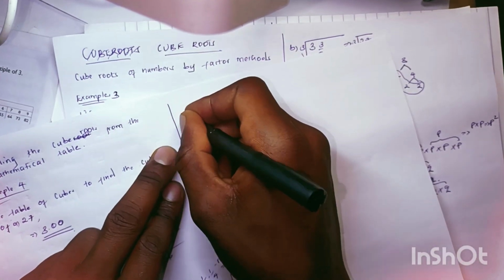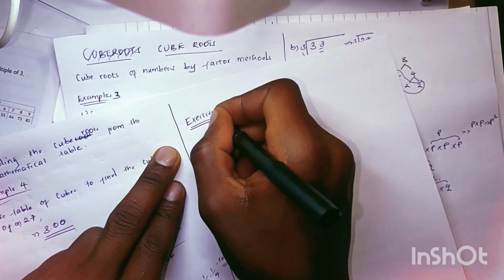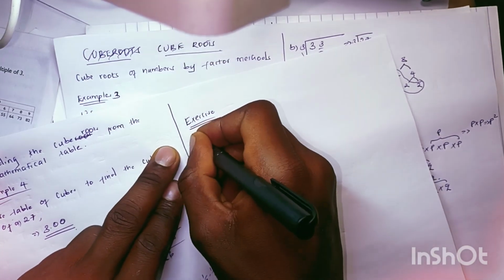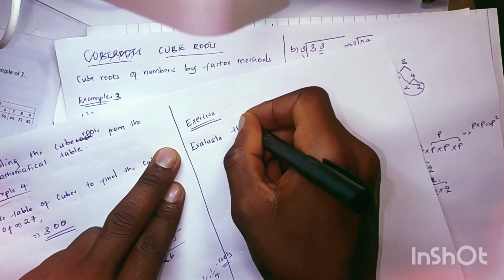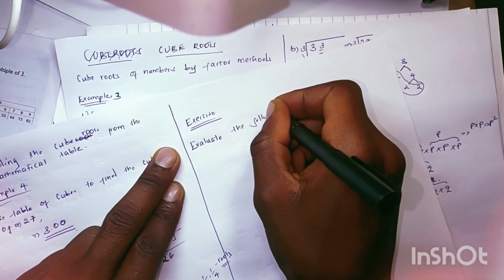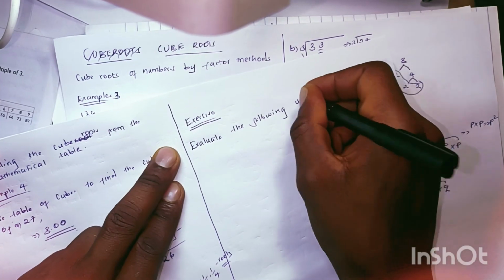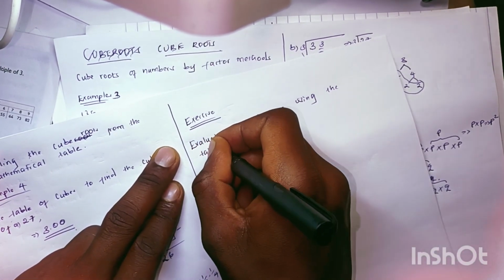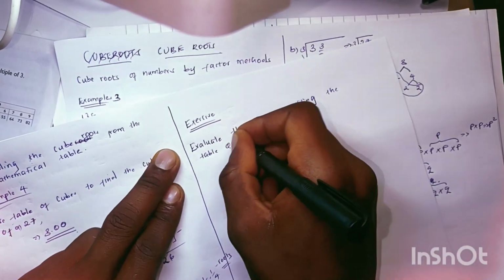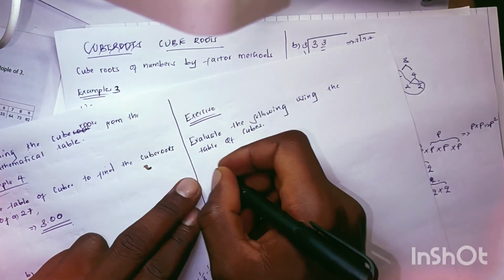So exercise: evaluate the following using the tables of cubes.